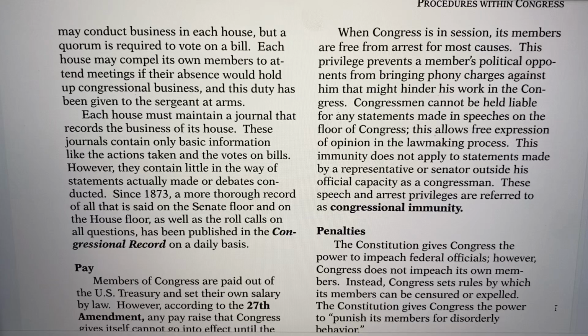A lot of times this is because there would be phony charges to hinder Congress. They'd say, okay, we're going to charge this person and arrest this person, and it would be a phony arrest, just to hinder the process of bills being passed. So congressional immunity applies only when Congress is in session: all its members will have immunity from being arrested at that time, or from being held liable for what they say during that period of time.